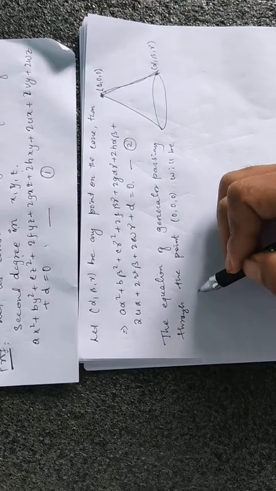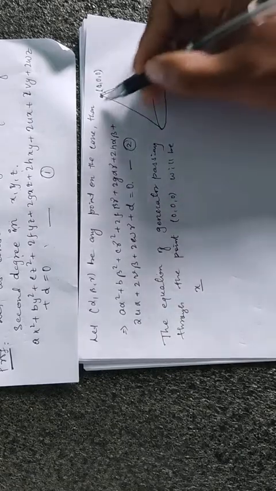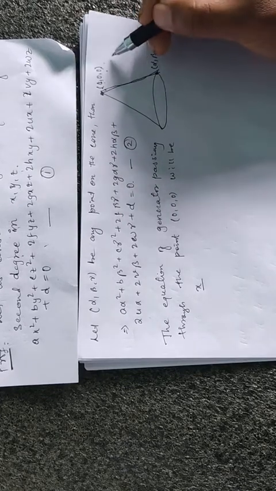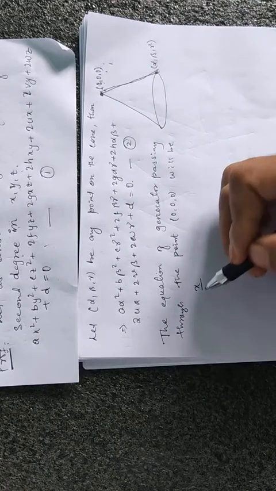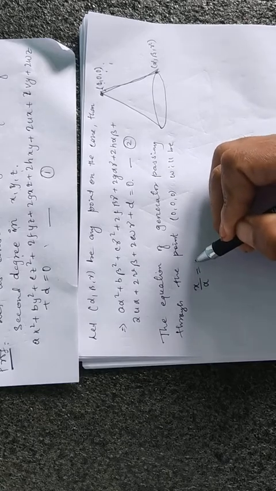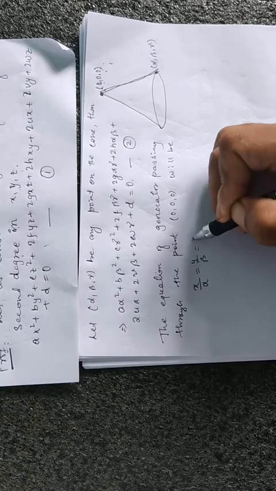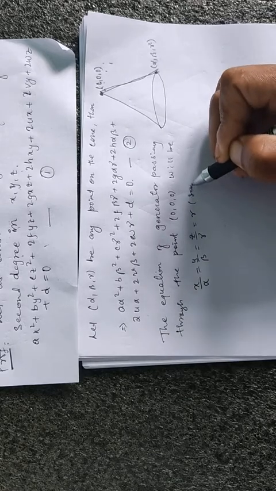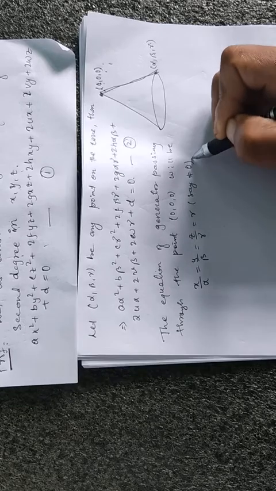In this case the equation of this generator will be, you know the direction ratios for this line will be alpha minus 0, beta minus 0, gamma minus 0. This is the same as alpha, beta, gamma, and you know direction ratios are proportional to direction cosines. So we can directly write that x by alpha is equal to y by beta is equal to z by gamma is equal to r, say, which is not equal to 0.